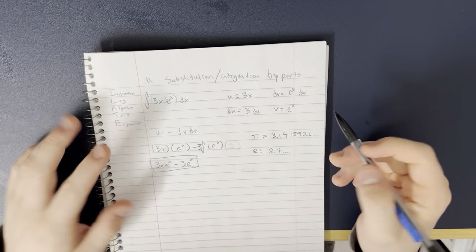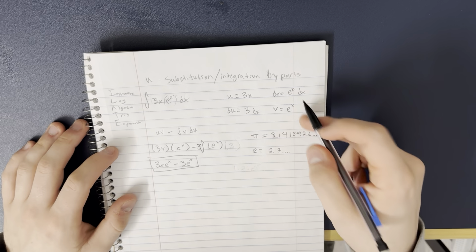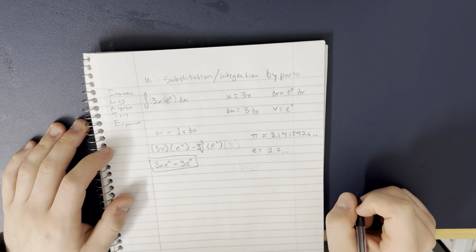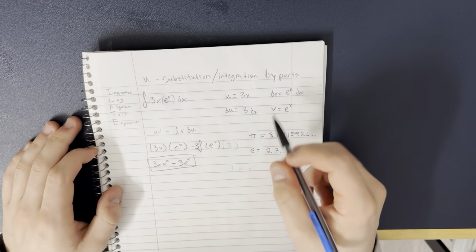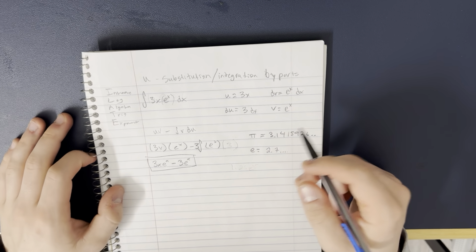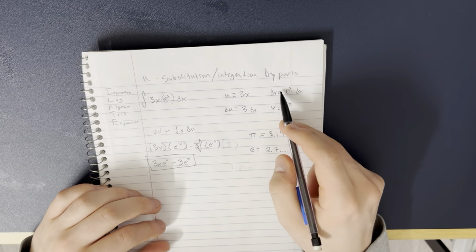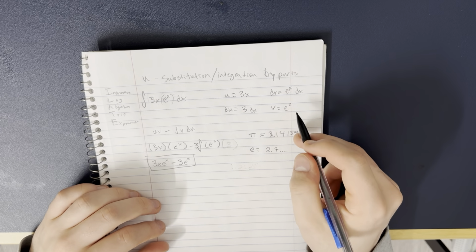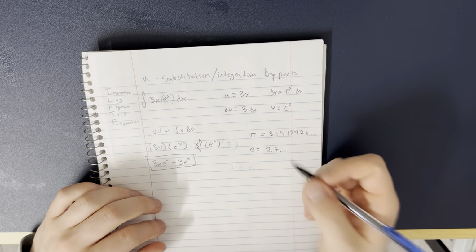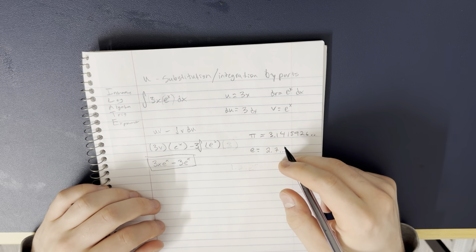But when you do it of e, anything involving e is usually just the same thing. I don't really remember the proof for why that is, but if you take the integral of e to the x, it's still just e to the x, and same with the derivative, it's still e to the x.